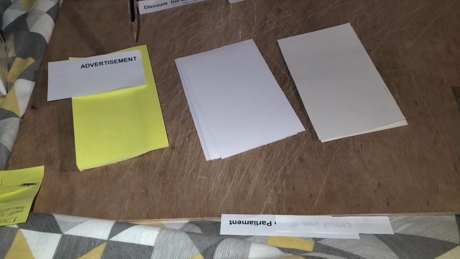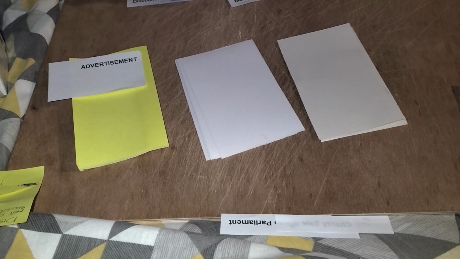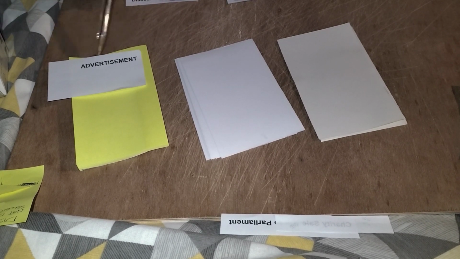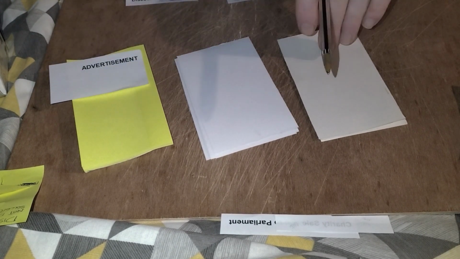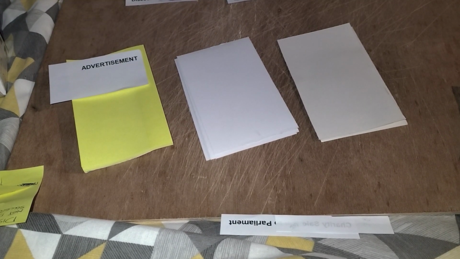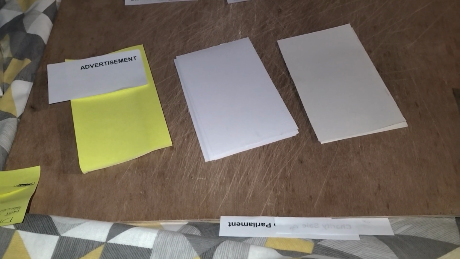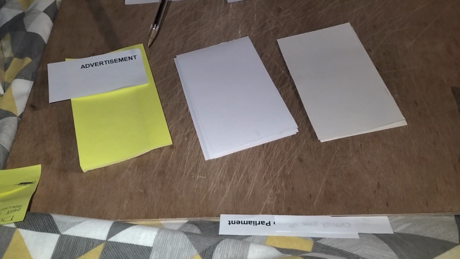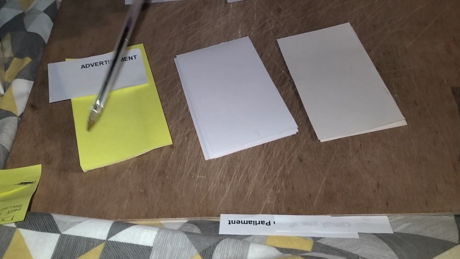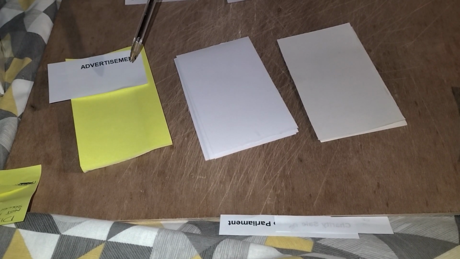Advertisements. So you could have the word advertisement printed on all of them. But what is it advertising? This is the thing. You might say, well, it says advertisement, but you could still draw art on it.